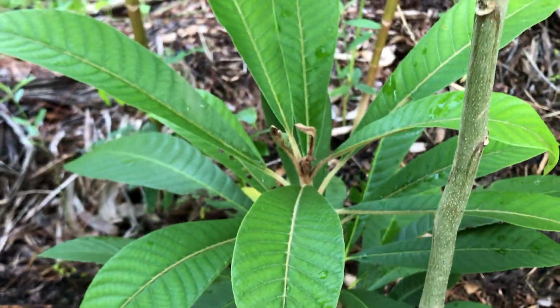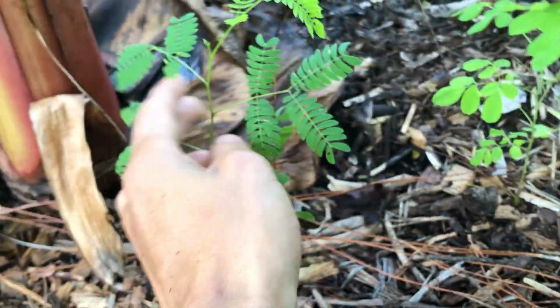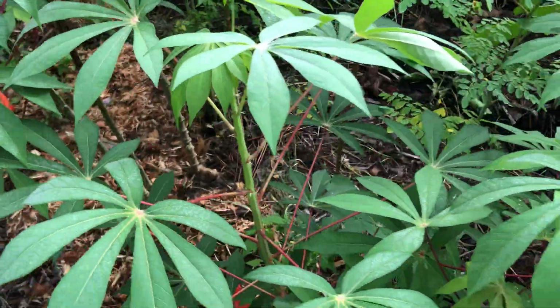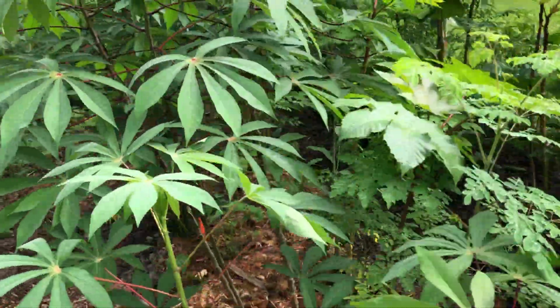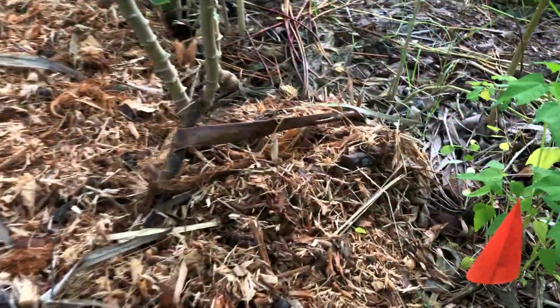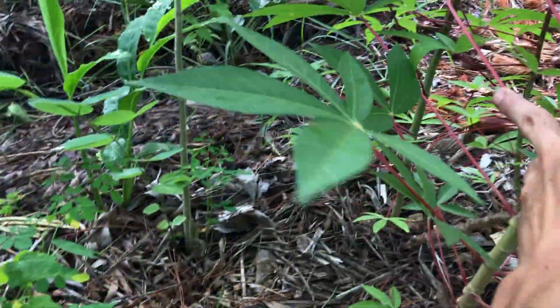Another mamey sapote here, moringa, another leucaena, and in the middle, cassava everywhere, holding down the middle row, giving a little shelter to these papayas. Even though papayas do like some sunlight, I can always chop these back a little bit.